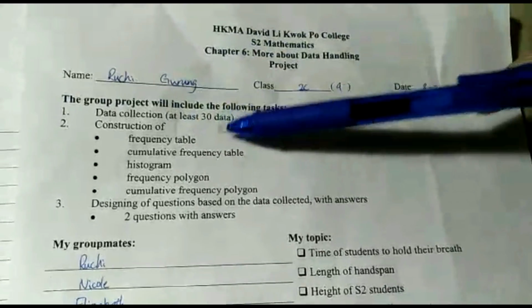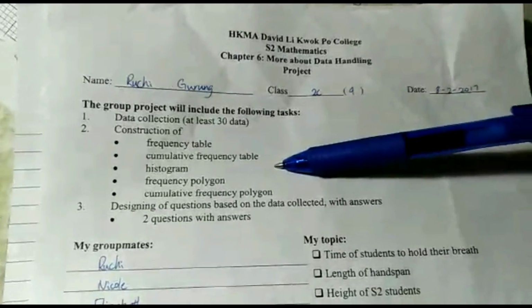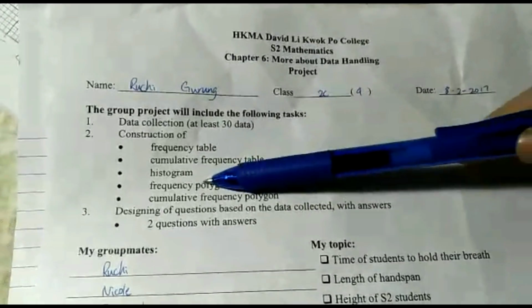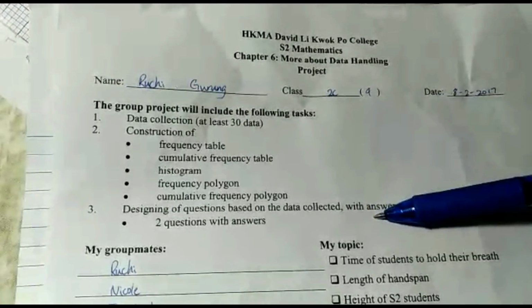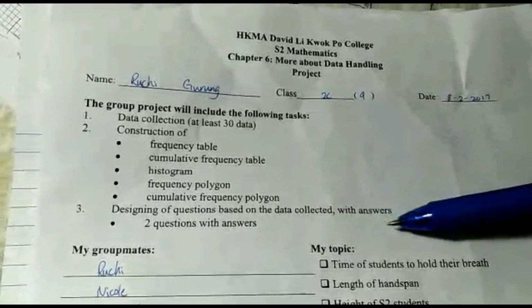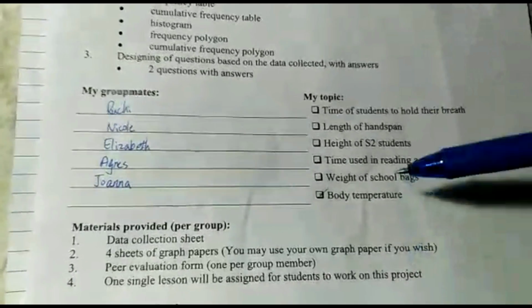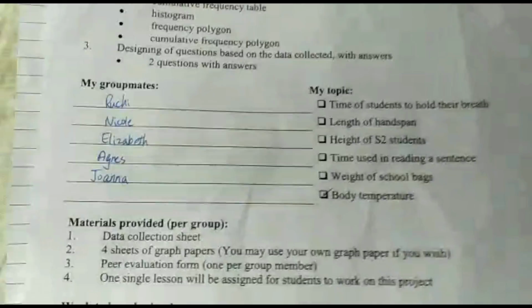Hello, we're going to teach you how to draw and construct a frequency table, a cumulative frequency table, a histogram, a frequency polygon, and a cumulative frequency polygon, as well as teach you how to answer 2 questions that we've designed based on the data we've collected. So our topic is the body temperature of 30 S2 students, which we interviewed.